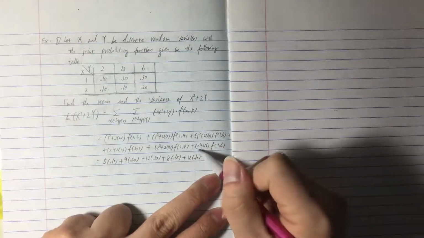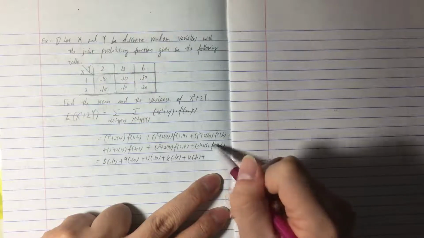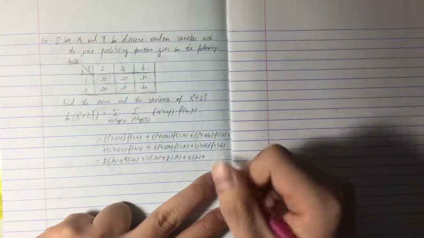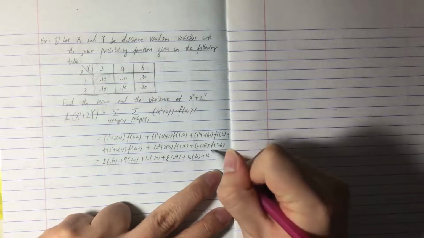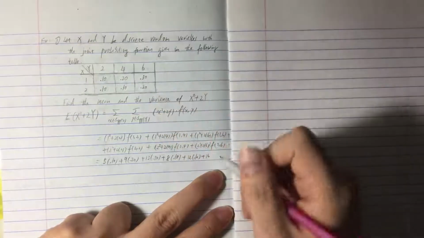Next, plus 2 squared plus 2 times 6 times f of 2 comma 6. 2 times 6 is 12. 2 squared is 4. 4 plus 12 is 16. Times f of 2 comma 6. f of 2 comma 6 is 0.20.